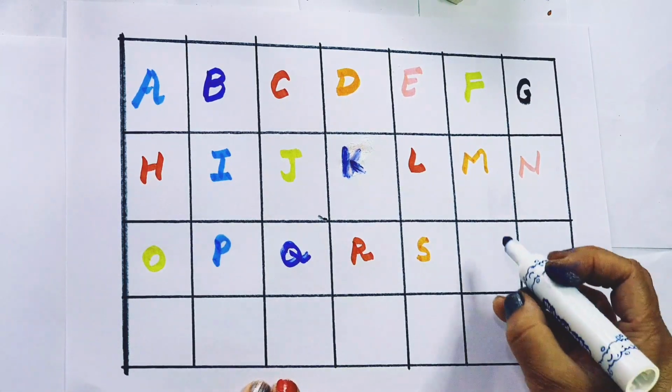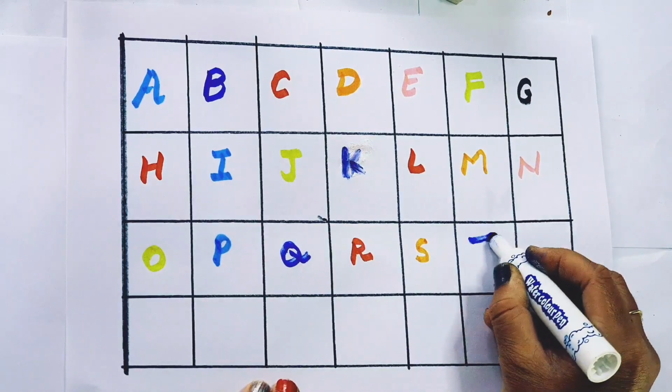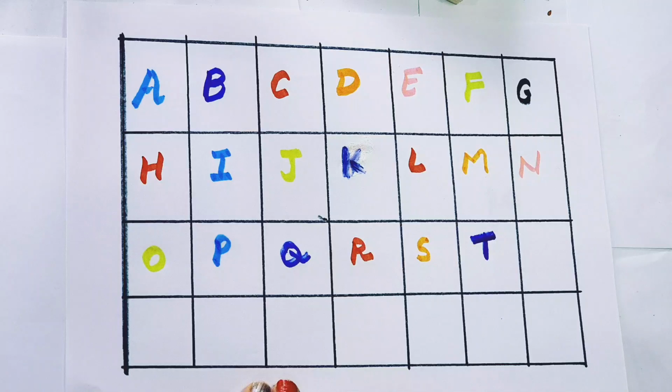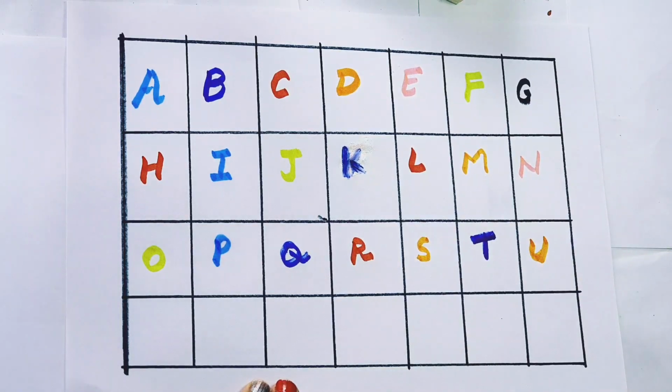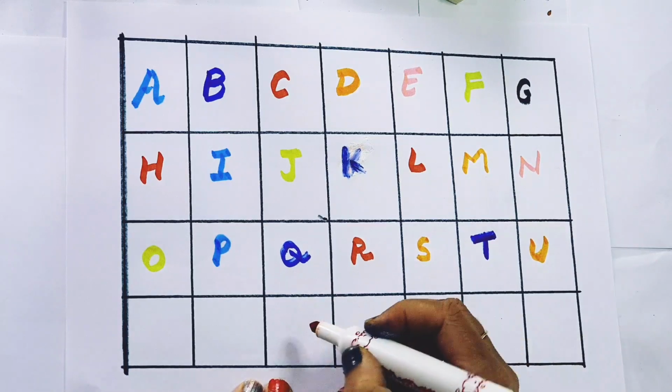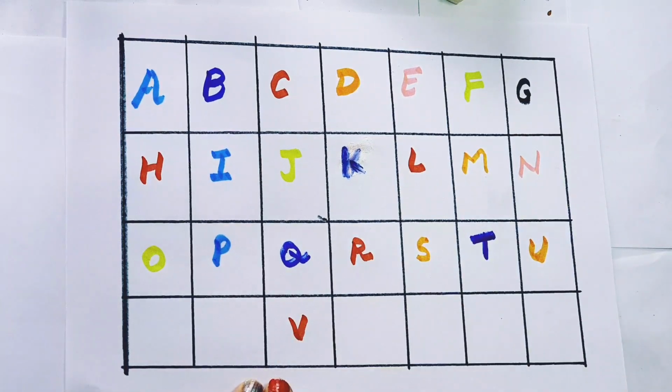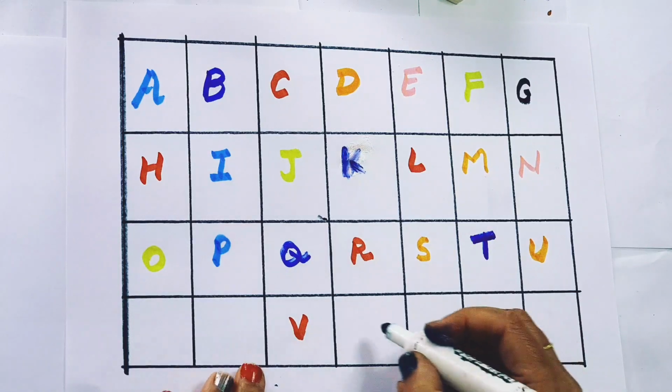S for star. T for tomato. U for umbrella. V for village.